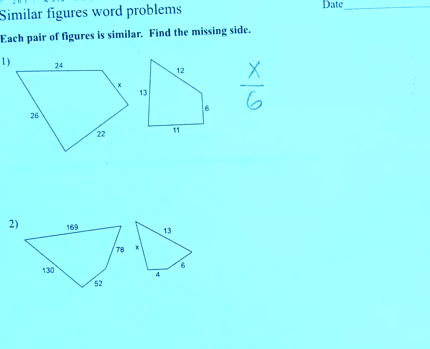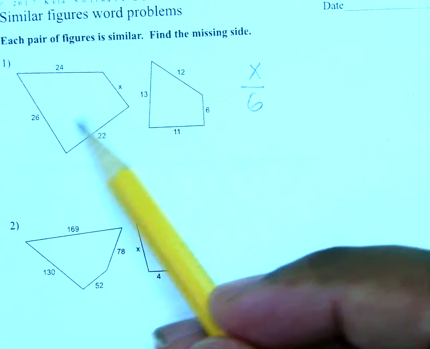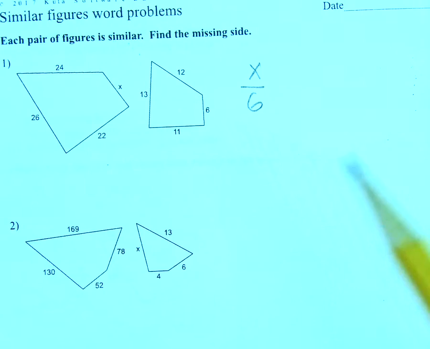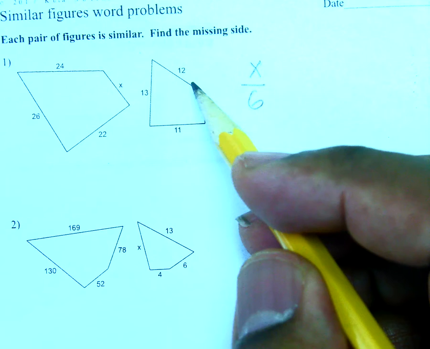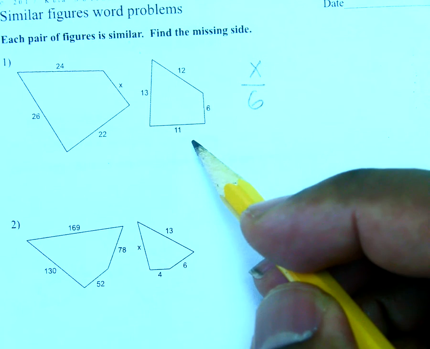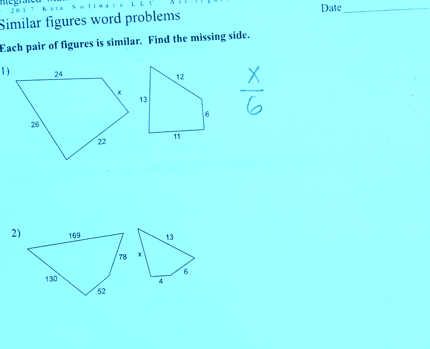you're halfway there. The next thing you want to do is find another ratio that's equal, but in order for it to be equal, it has to first come from your first polygon to your second, and second, make sure you match it with corresponding pieces. And you could pick any corresponding piece. The 26 would go with the 13, 24 would go with the 12, and the 22 would go with the 11. But I just decided to go with the 24 over 12.